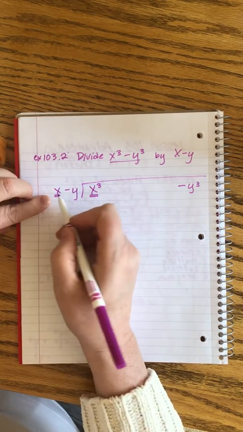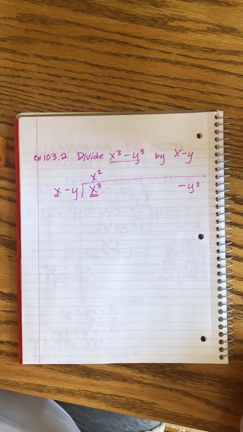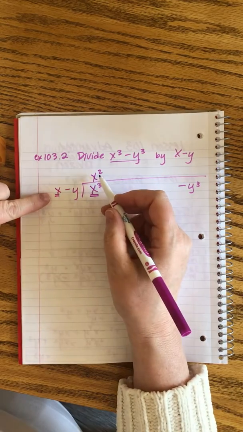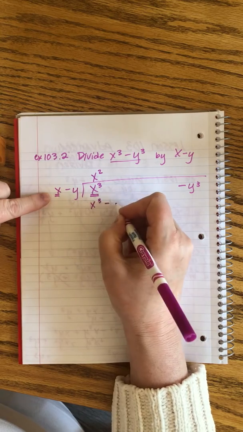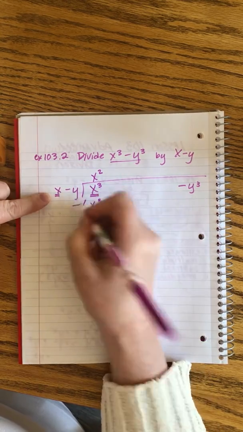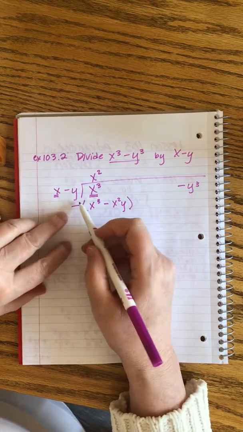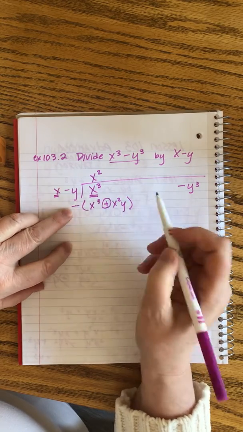Okay? X times x squared will give us x cubed. Remember, we're multiplying. And now, so that's the estimate. Now we multiply. X cubed minus x squared y. We're subtracting that. This is the trickiest part. This is where most of the mistakes are made.